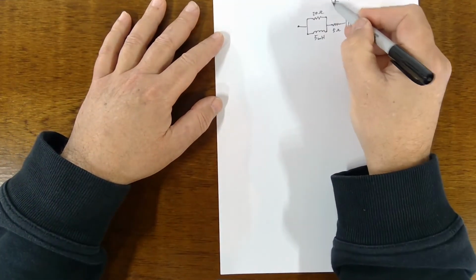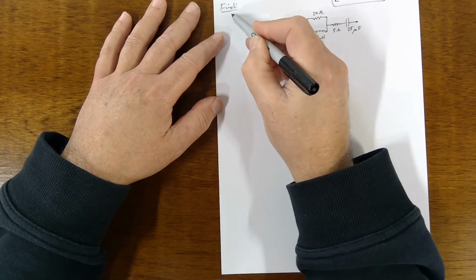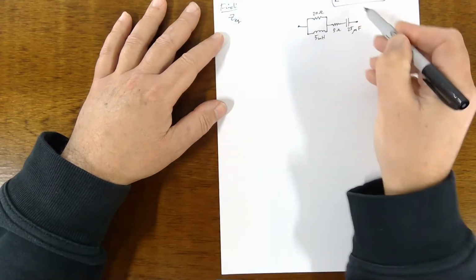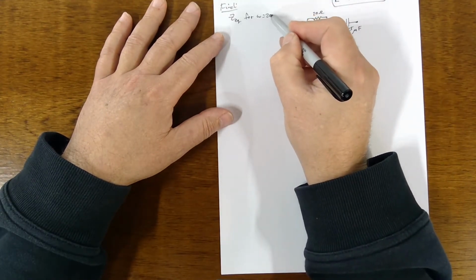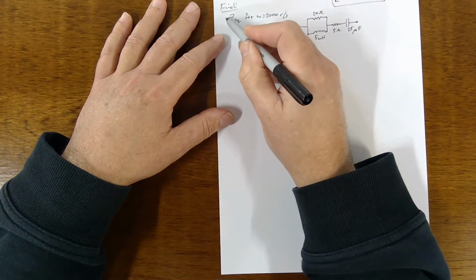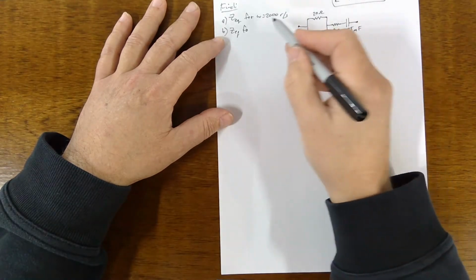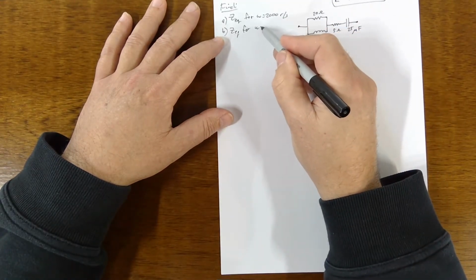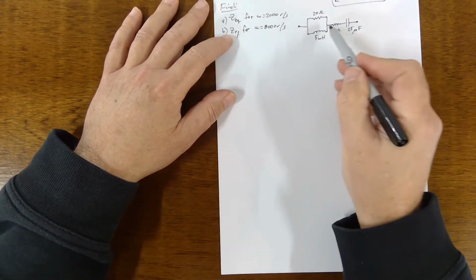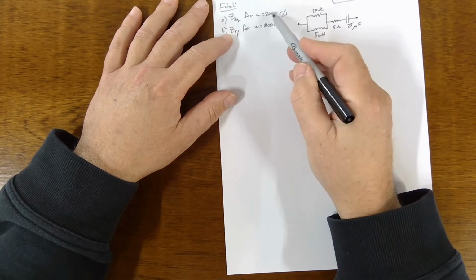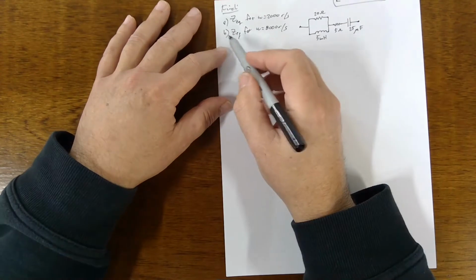We want to find the equivalent impedance of this whole thing for omega is 2000 radians per second. And then we want to solve it again. The equivalent impedance for all of this stuff for omega is 8,000 radians per second. So, the impedance Z is a function of the frequency, right? We're going to solve for the impedance at two different frequencies, we get two different values. So that's the basic idea here.